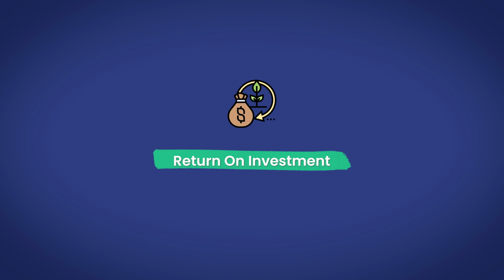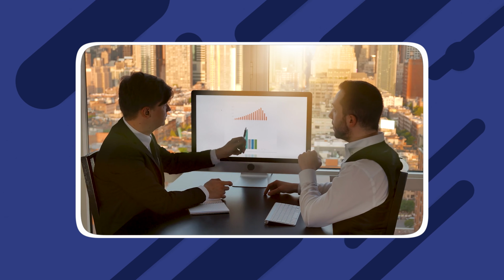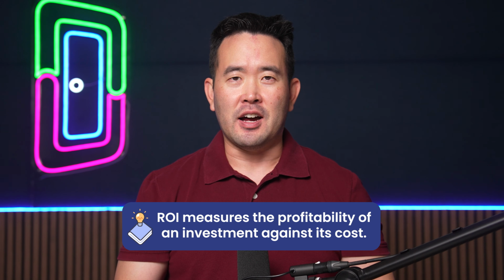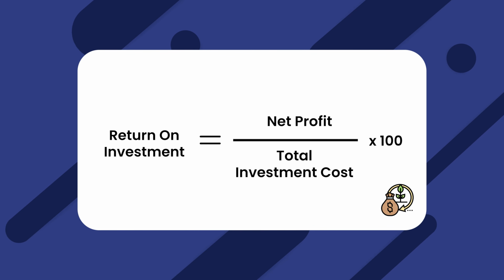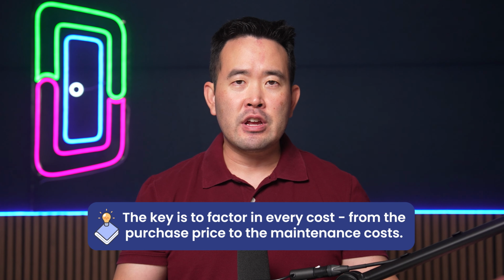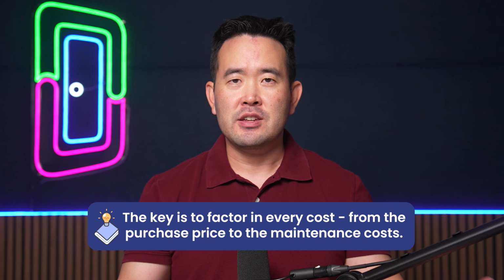First up is the return on investment, or ROI. As an investor, this metric gives you a snapshot of your property's financial health. ROI measures the profitability of an investment against its cost. And for real estate, it can vary. For residential properties, the formula to calculate ROI is net profit over total investment cost times 100. The key is to factor in every cost, from the purchase price to the maintenance costs.